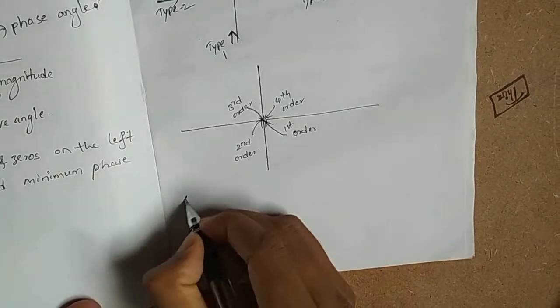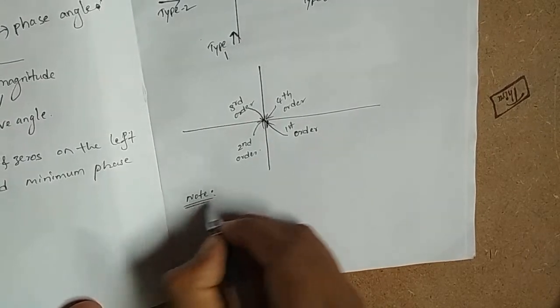One of the notes, two most important points.